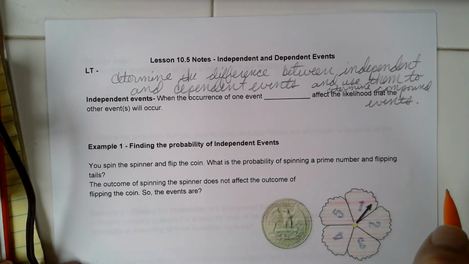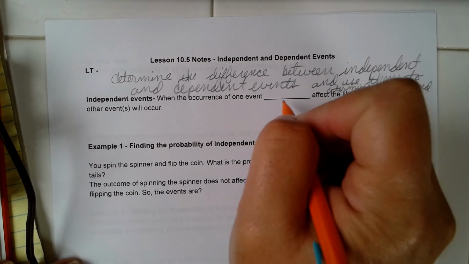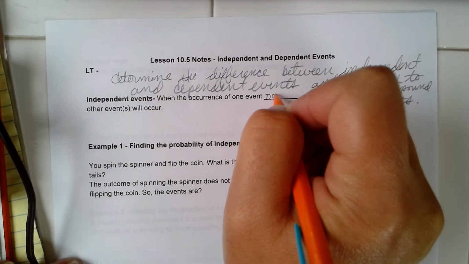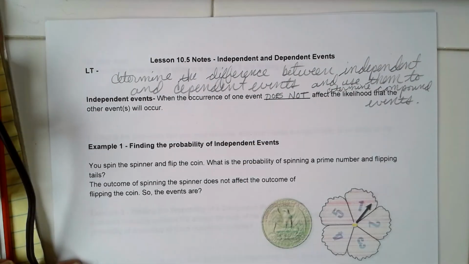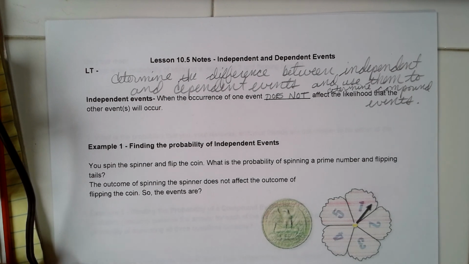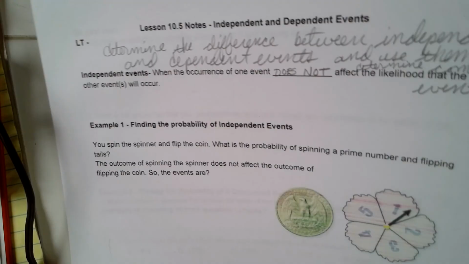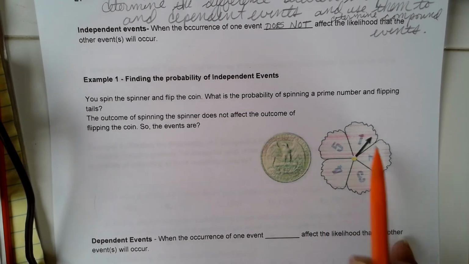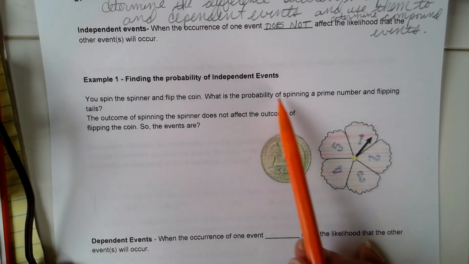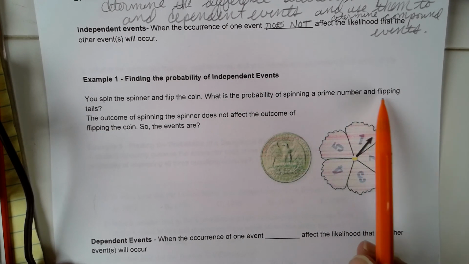All right, so when the occurrence of one event does not affect the likelihood that the other event will occur, that is called independent events. So for example, if we look at flipping a coin and spinning a spinner, what is the probability of spinning a prime number and then flipping tails?